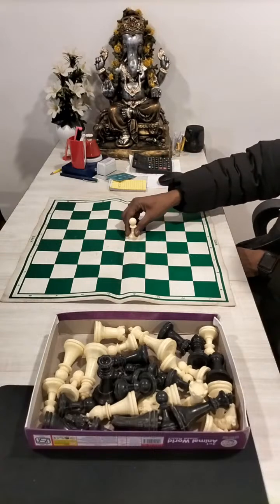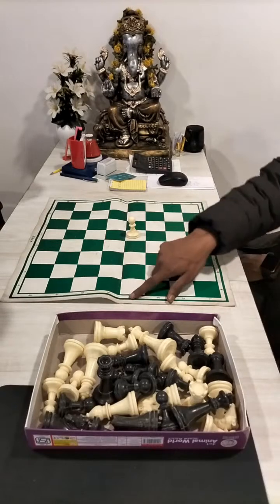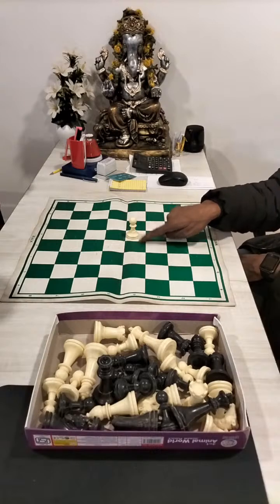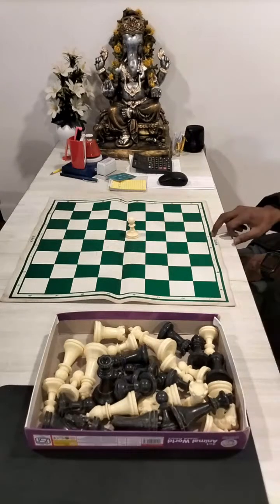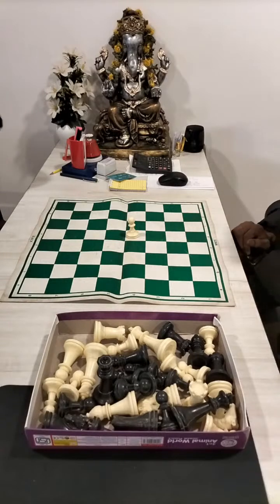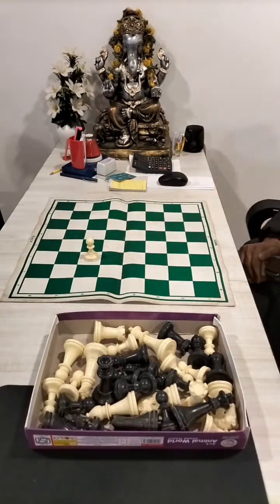So when I place the pawn here, first we tell the alphabet, then the number. You go straight, it is E, and it's on the fourth line. So we call it E4. As simple? Yes. Very simple. Now if I place it here, we'll see who is faster.